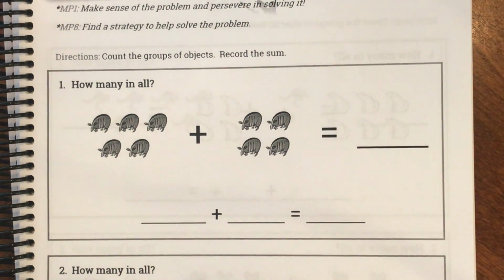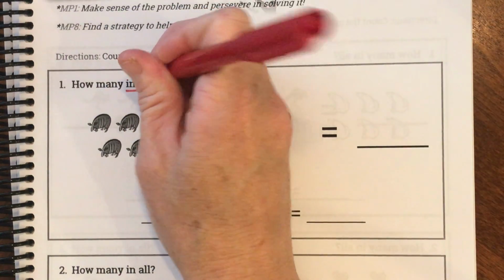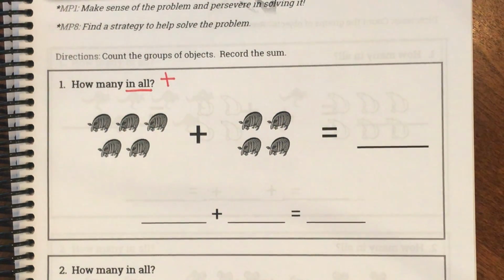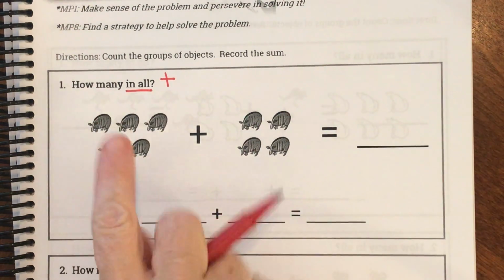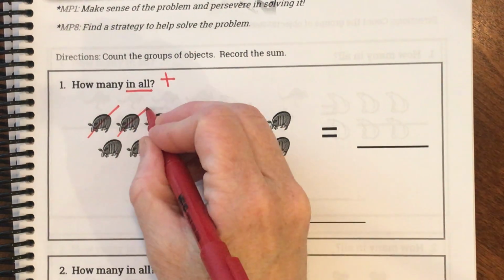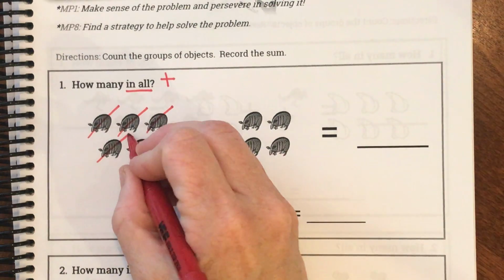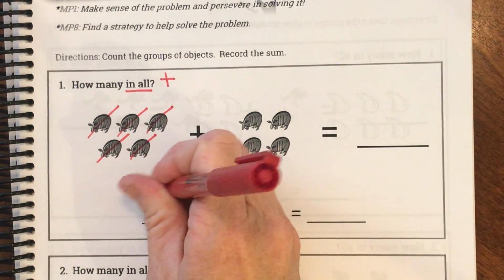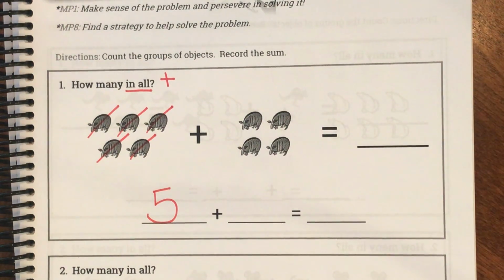So I'm going to look at my first question. Looks like I'm counting anteaters. So it says, how many in all? Remember, in all means that I'm going to add. And my first group has 1, 2, 3, 4, 5. My first group has 5, so I'm going to record 5.